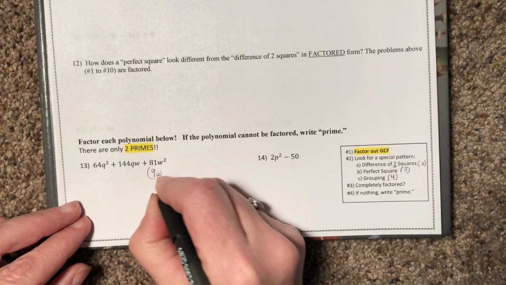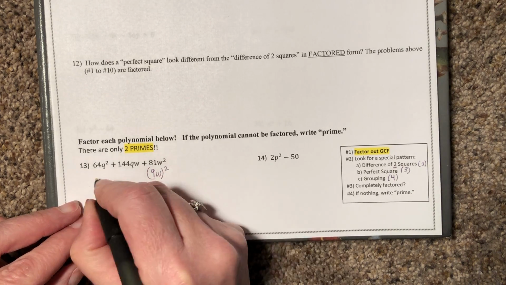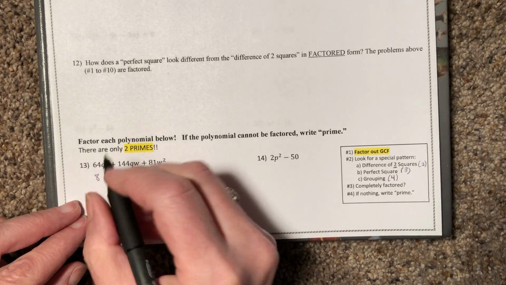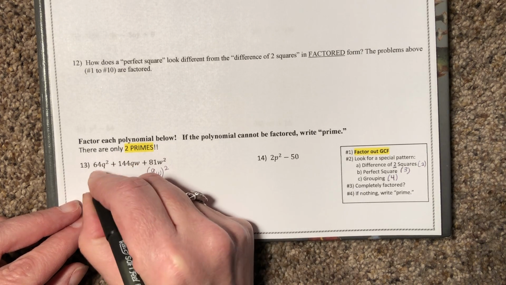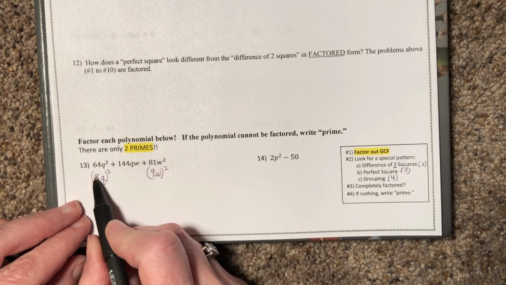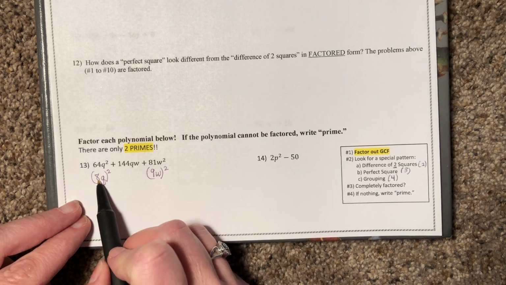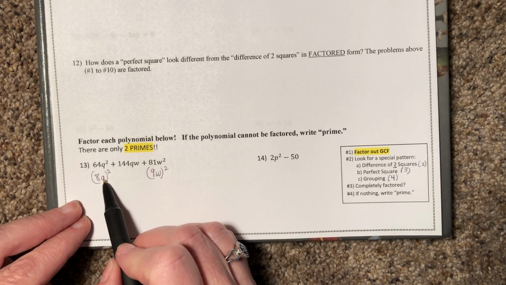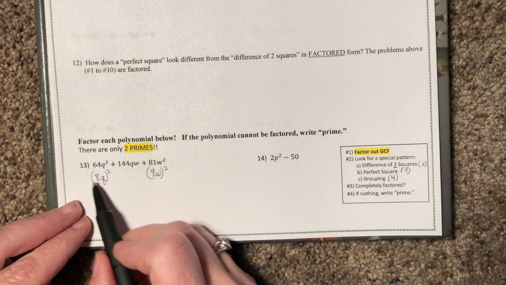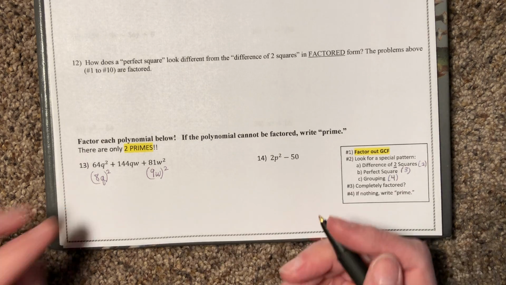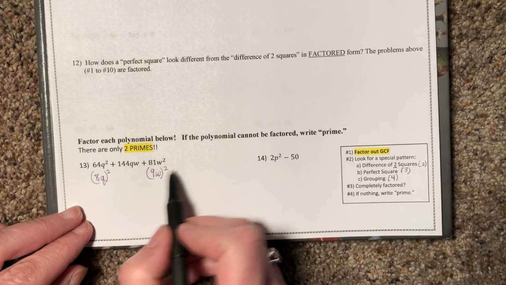The ends are squares. That's a square. 8 times 8 is 64. 8q is the square root of 64q squared, because 8 is the square root of 64, q is the square root of q squared. Put it inside a parenthesis with the square. So the ends check out.